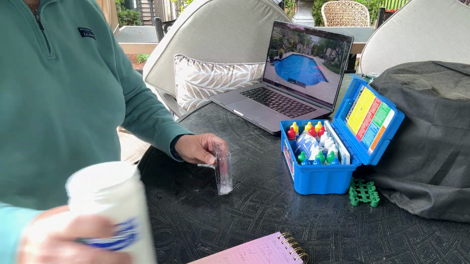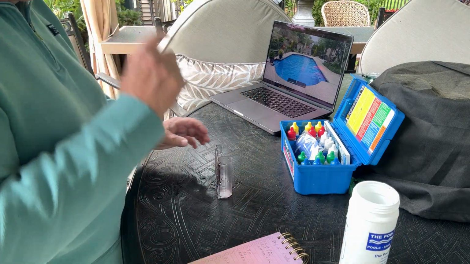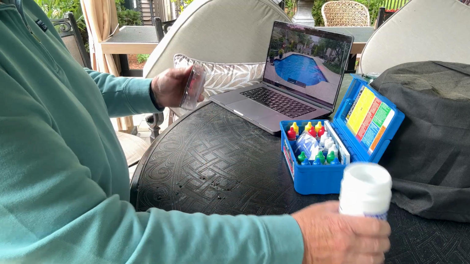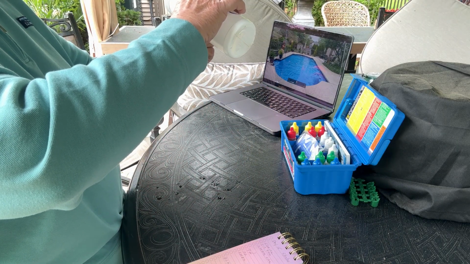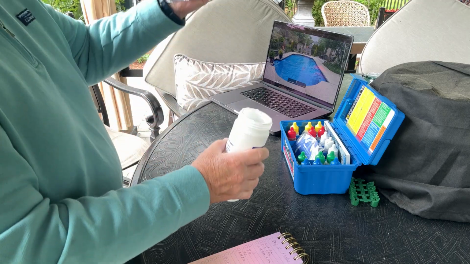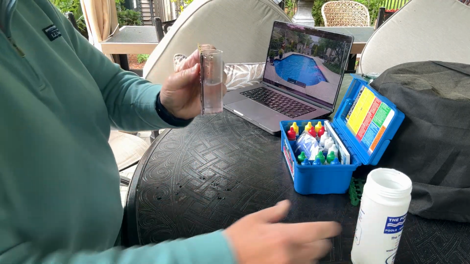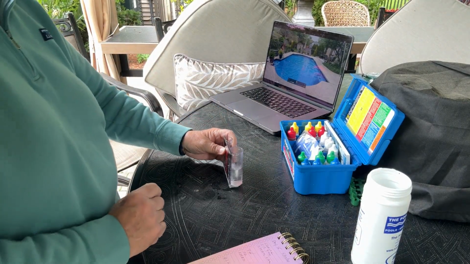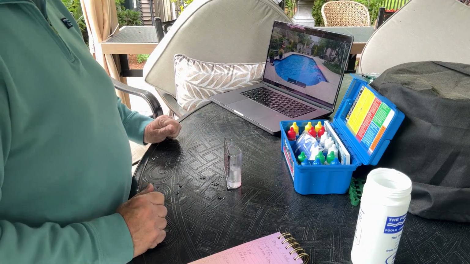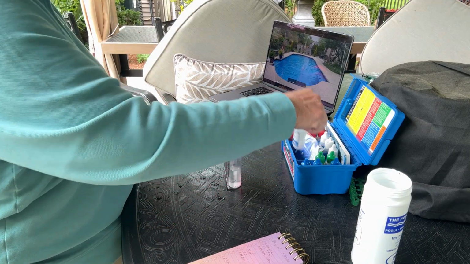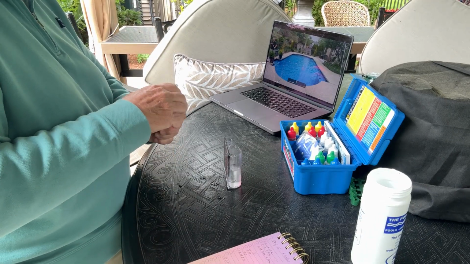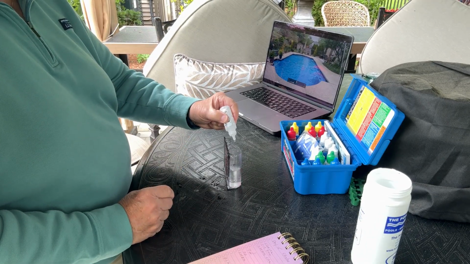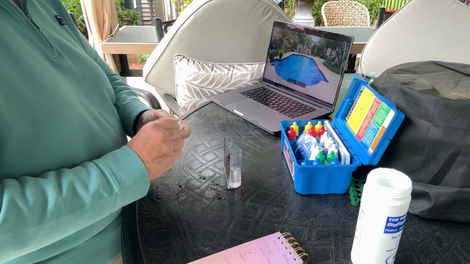I do want to test the alkalinity today for sure. So our alkalinity is going to go up to the 25 line. That's right at the 25 line. Now for alkalinity, we're going to take 2 drops of R7. We're going to swirl that.